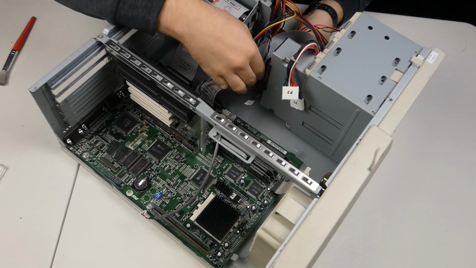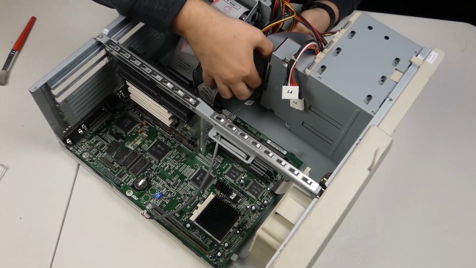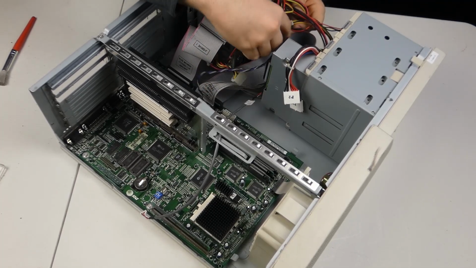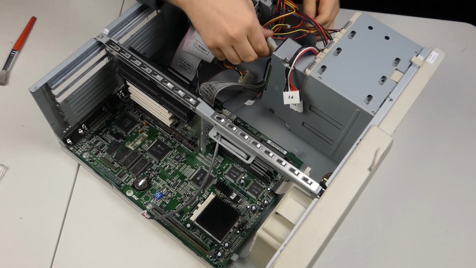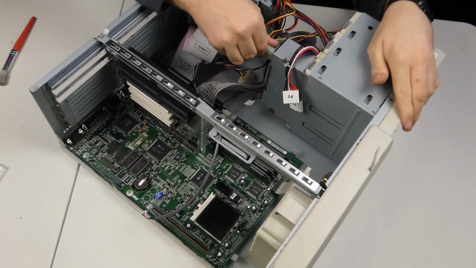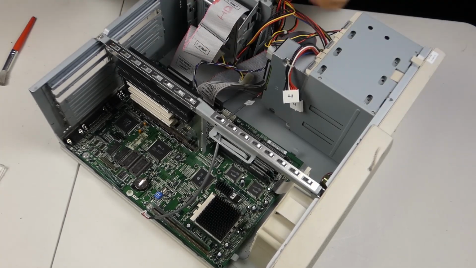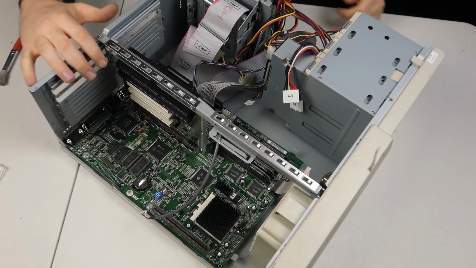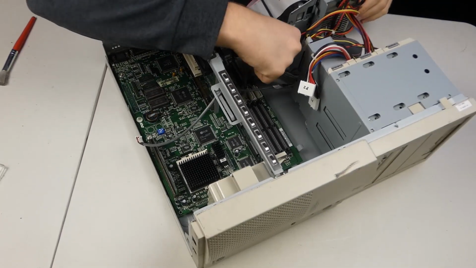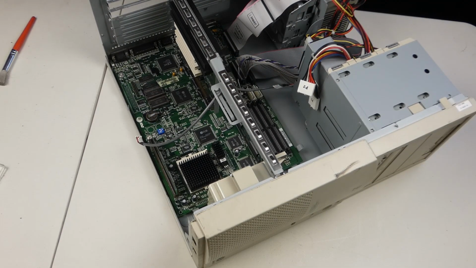It has a 100 megahertz Pentium, 16 megabytes of RAM, a S3 Trio 64 video card built in, a Sound Blaster 16, and at least when I got it, a 4 gigabyte IDE hard drive, which is definitely not the original hard drive, but it's just what the machine came with.